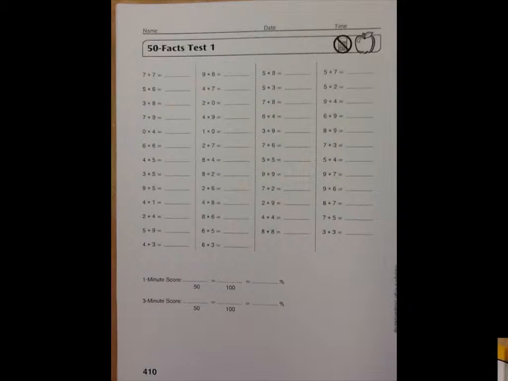During today, it also said you had to do a 50-fact test. You do this on your own as fast as you can. 7 times 7, write your answer. 5 times 6, write your answer. You're going to do all 50. You do not need to do the score at the bottom.